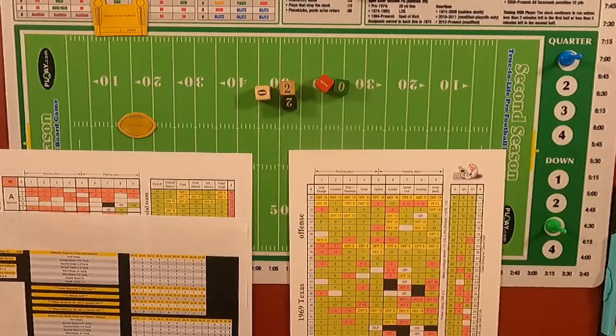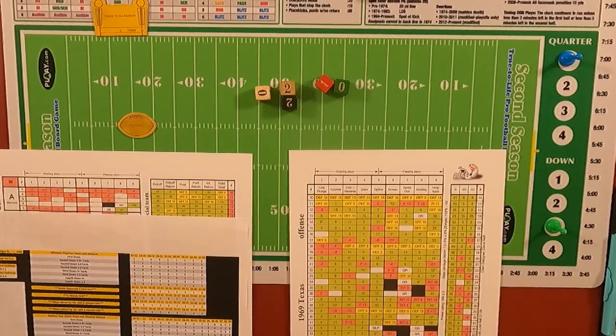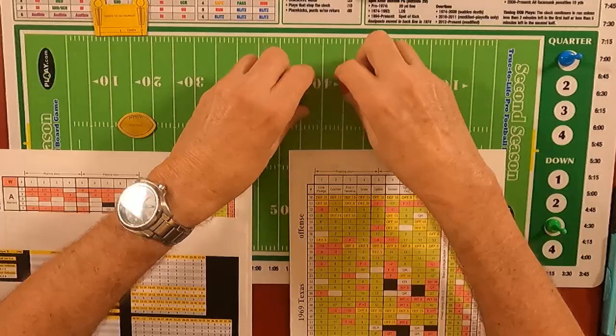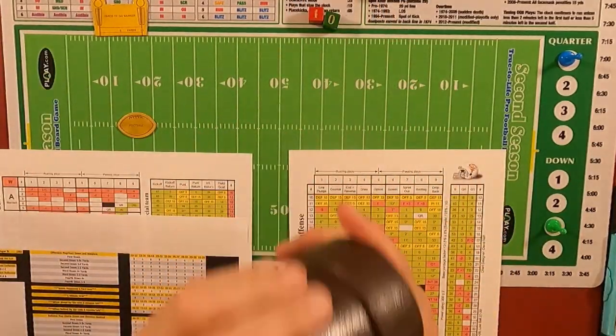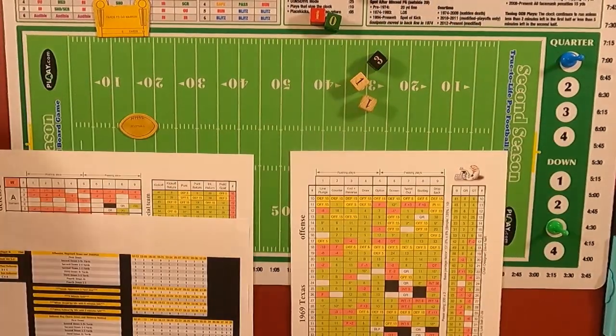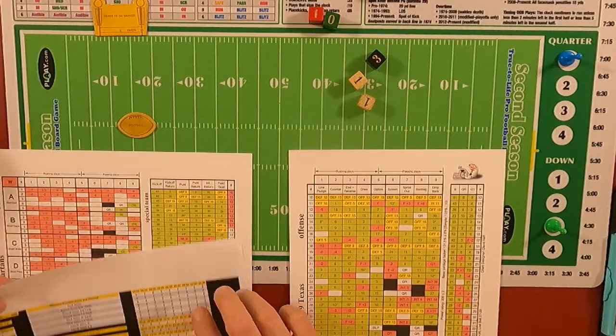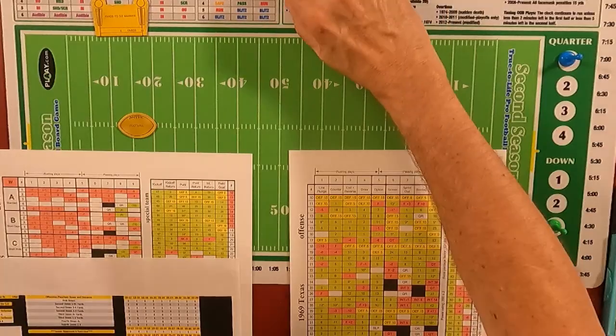What do we do? I think we go counter again. Okay. I'll run another counter play. He runs a 32. It's 3rd and 3. On a 32 is C. Short wide. He can stop me there.